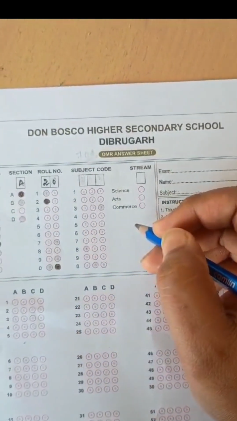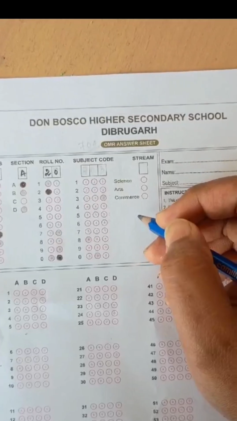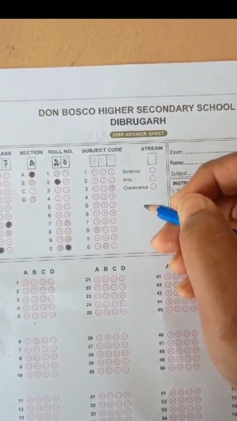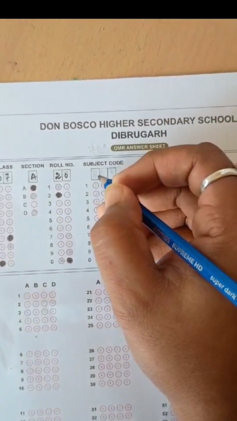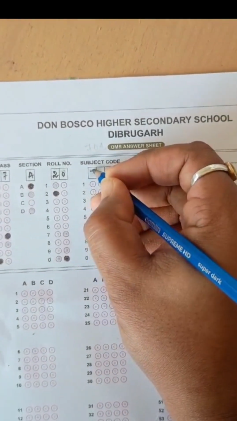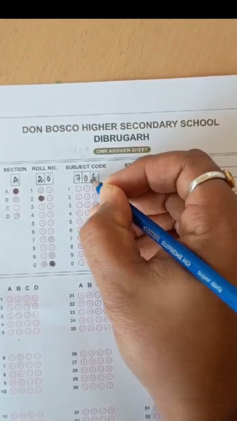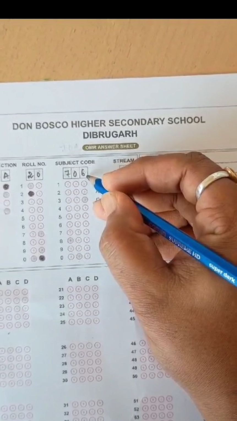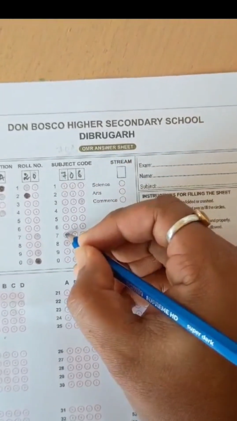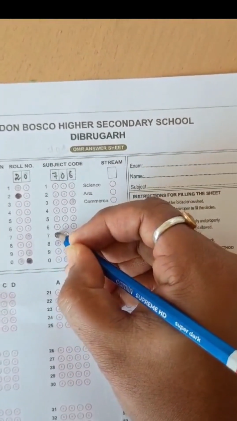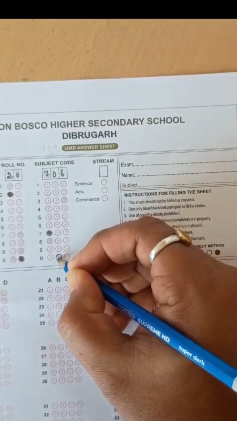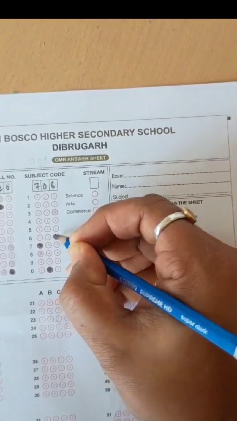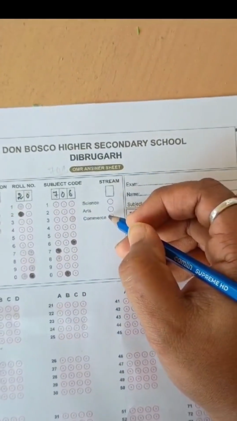There will be a unique subject code available in your question paper. Each question paper is different. So, for example, I am considering that your subject code is 706. In that case, I have written the subject code here at first. After that, I will fill 7 from the first column, 0 from the second column, and 6 from the third column. The next part is not for your use.